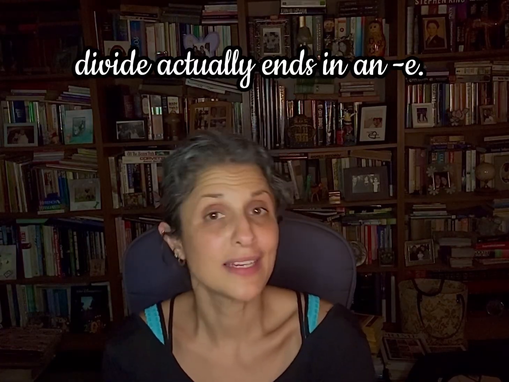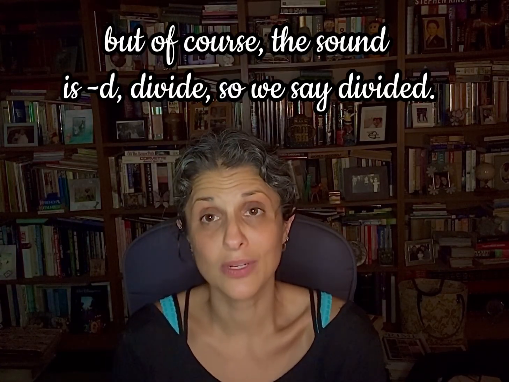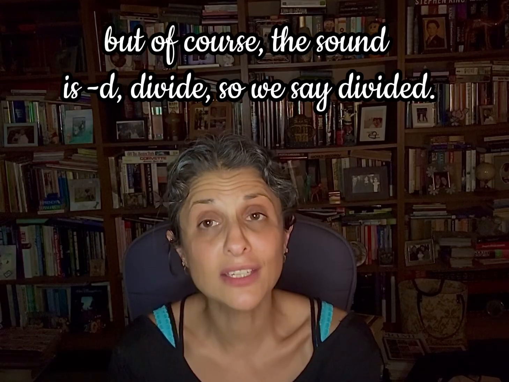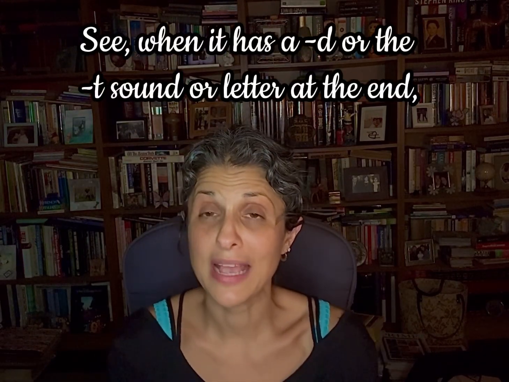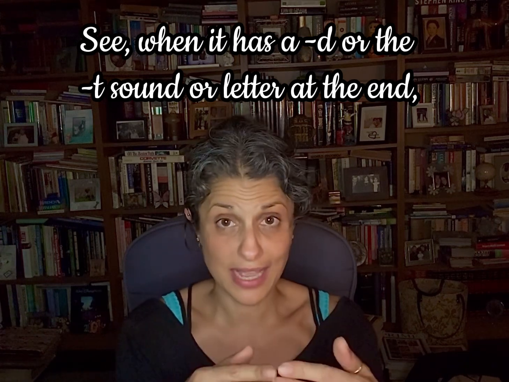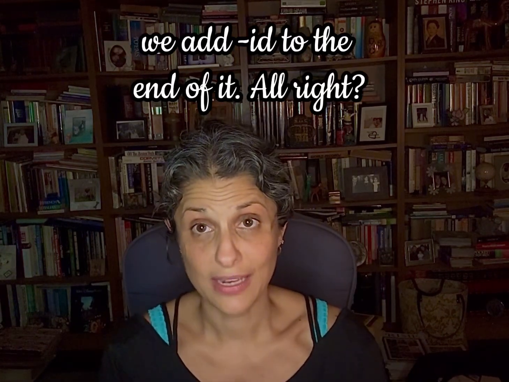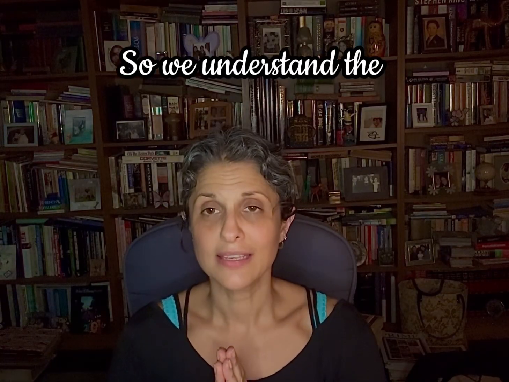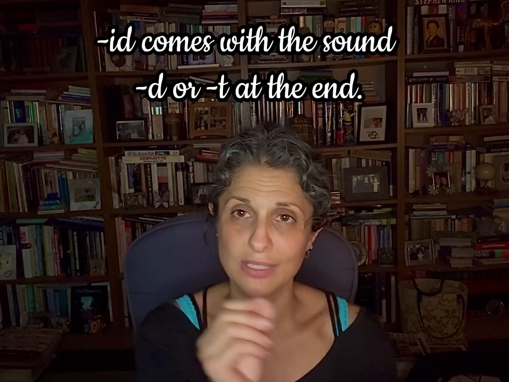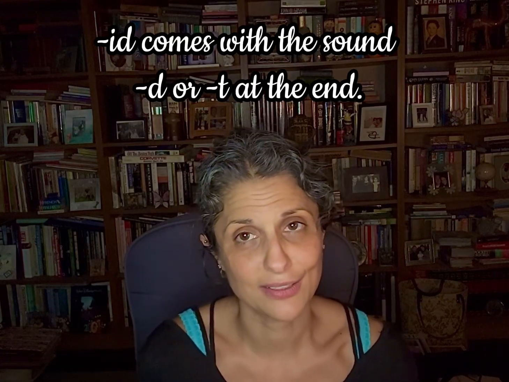Divide actually ends in an E, but of course the sound is D, divide. So we say divided. See, when it has a D or the T sound or letter at the end, we add id to the end of it. All right? So we understand the id comes with a sound D or T at the end.